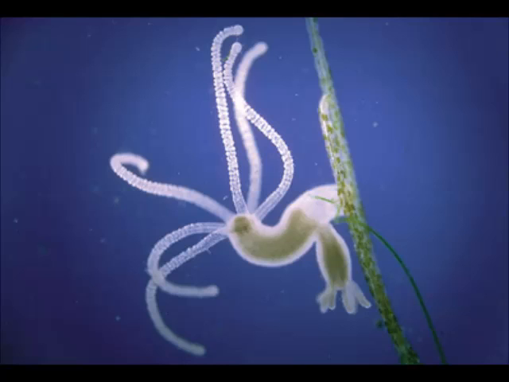Humans are diploid, right? All organisms are diploid, right? Diploid means what? Two sets of chromosomes. What is diploid? That means your chromosomes come in pairs. You inherit one set of chromosomes from mama and another set of chromosomes from papa, right?